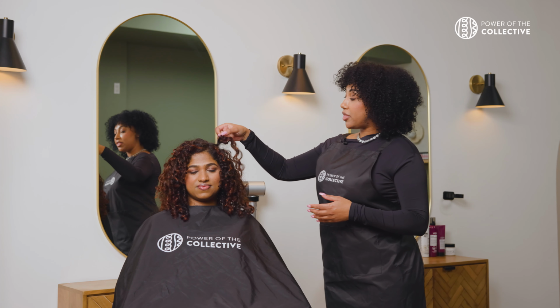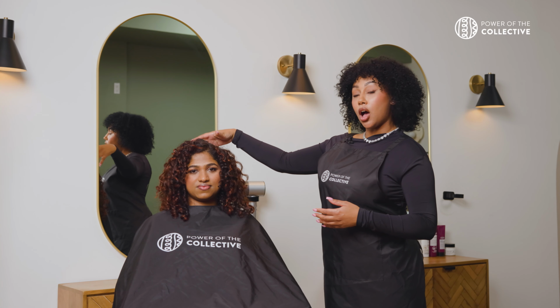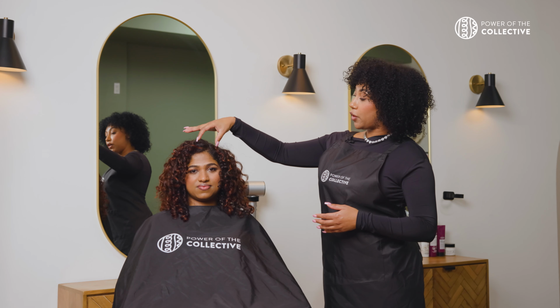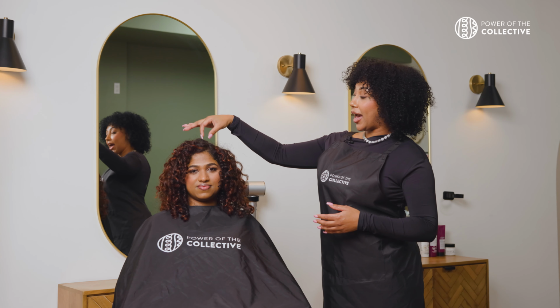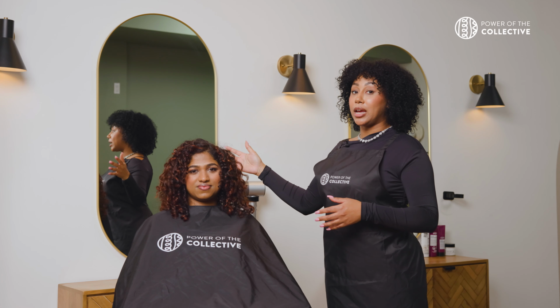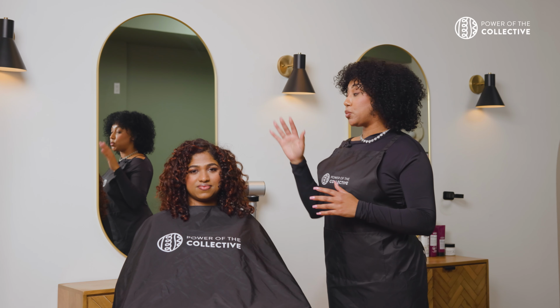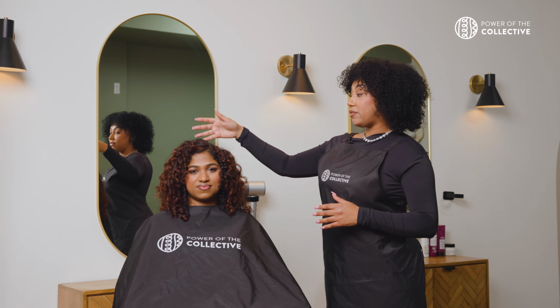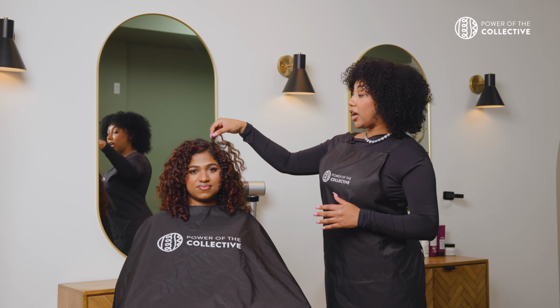So for this section, normally on the top here, you may see a looser pattern, but you can tell in the front of her hair here that she has a tighter curl pattern. So you will see a lot of that in the 3-type realms, where they will have multiple patterns within one hair type.